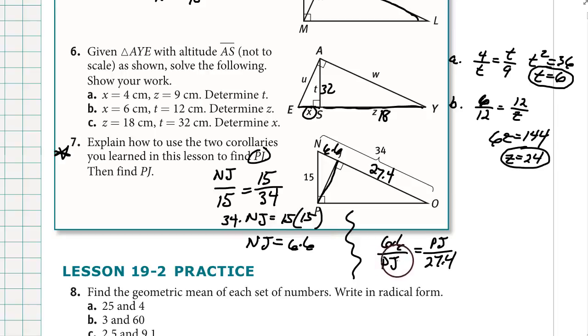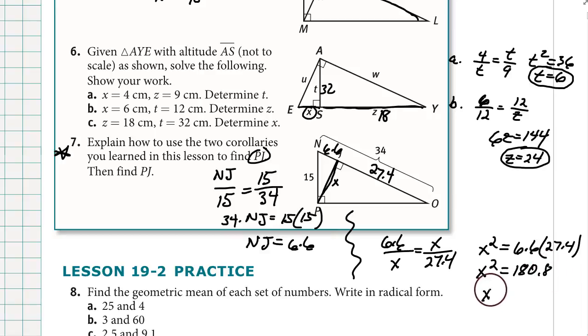If you don't like having PJ with its name with two letters, you can always put a single variable on it like X, so that in your proportion you're able to put the single letter X instead of PJ. You might like that better because you're more used to variables. Now you can cross multiply. X times X is X squared, and then we have 6.6 times 27.4. This makes X squared equals 180.8, and we can take the square root to get the final answer. It's 13.4. So there is a time where you're going to want to use corollary 2.